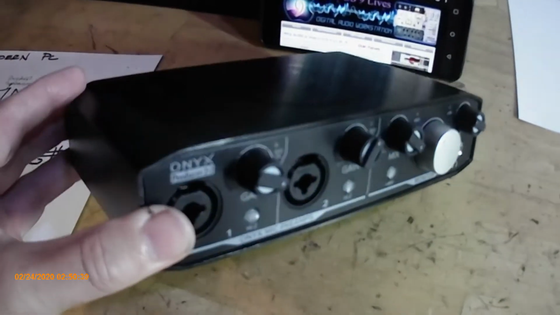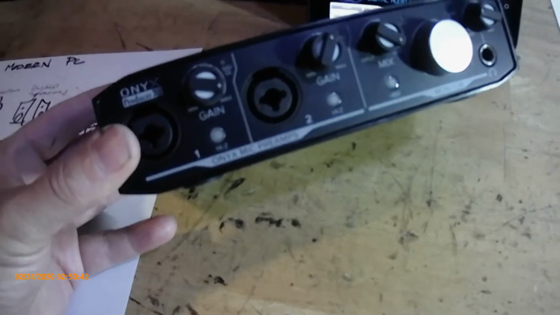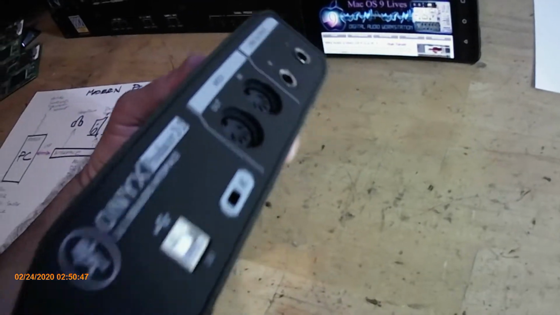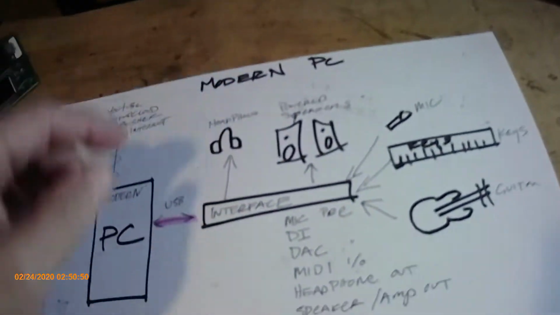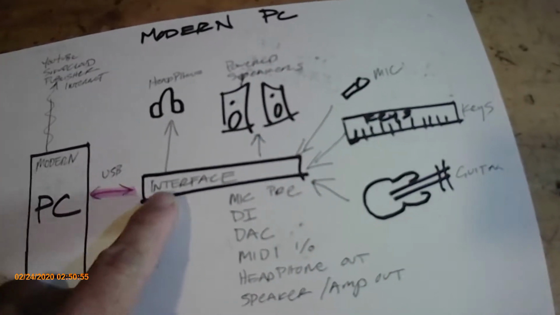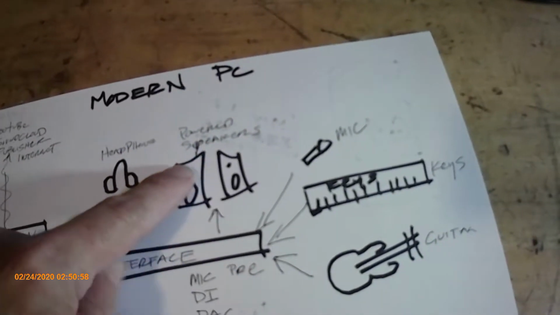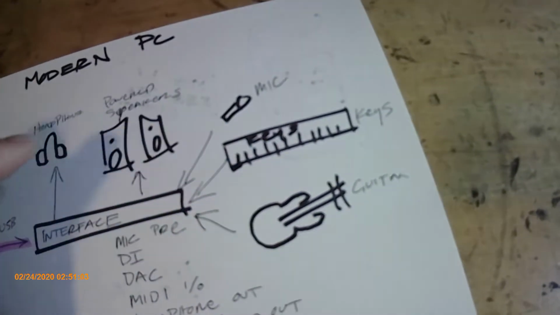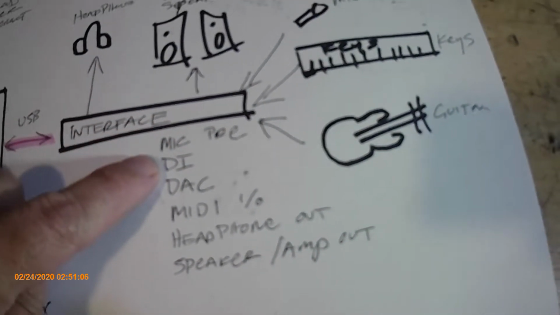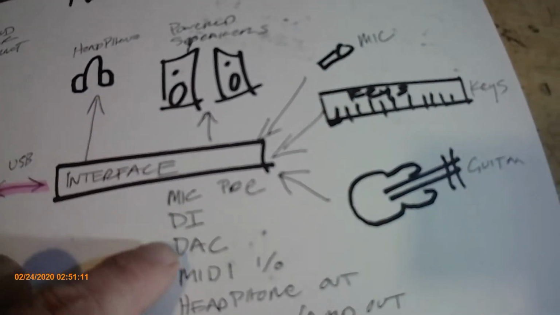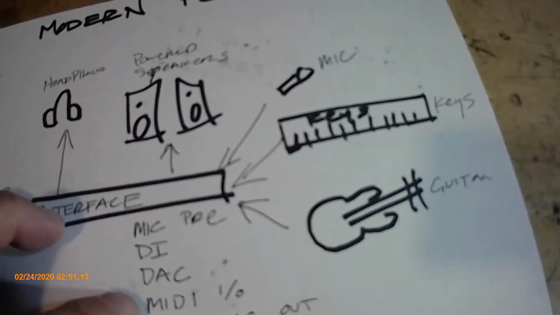So one would be like this Mackie Onyx Producer 2.2, which would be a good example of a budget interface. Interfaces like that have everything that you would need built into it, really. The interface has headphone output, speaker output, a microphone input, a keyboard/guitar input. So you have mic pre, a direct input, and then those feed the built-in digital audio converter, the DAC, and is also tied in with MIDI.